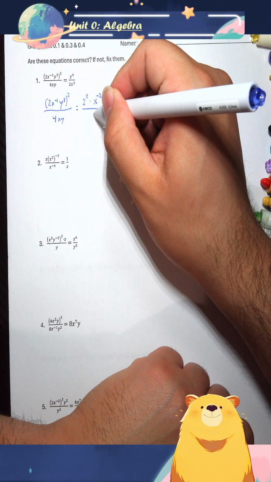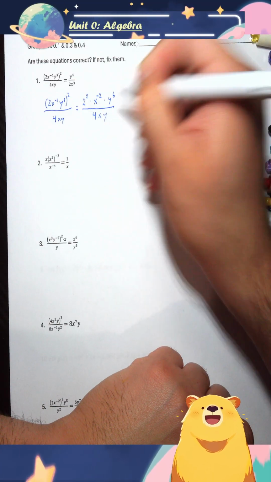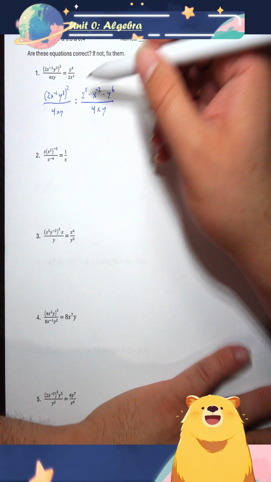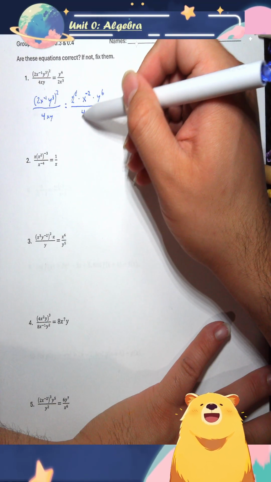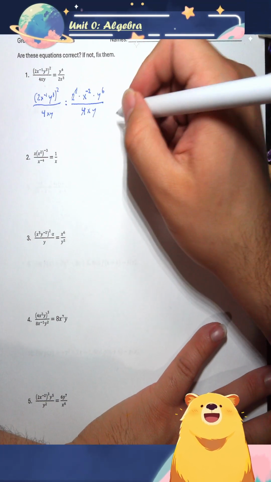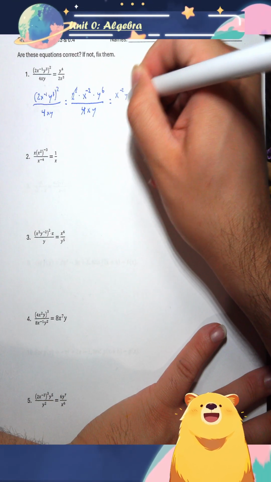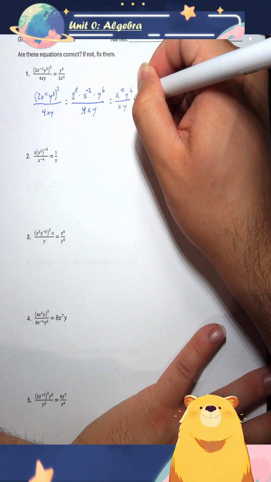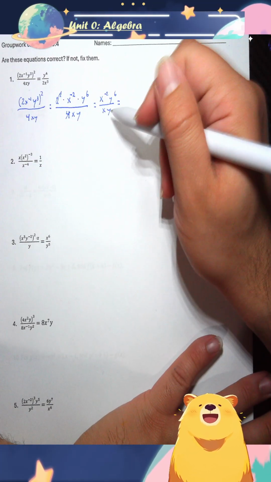over 4xy. Let's get rid of these two right away, since 4 divides out 4. We're left with x to the negative 2 y to the 6 over xy. Let's go alphabetical order and simplify the x's.